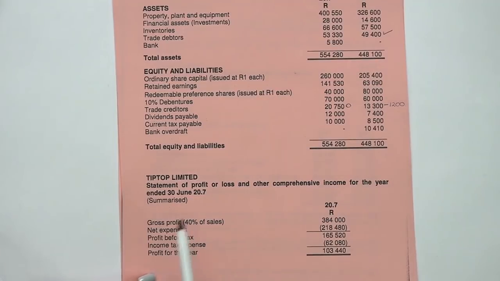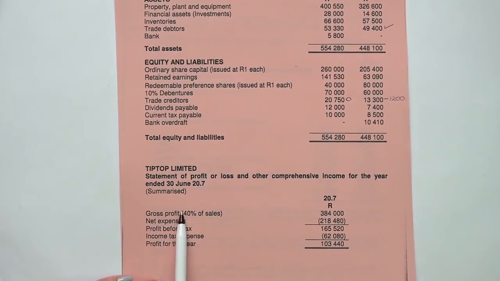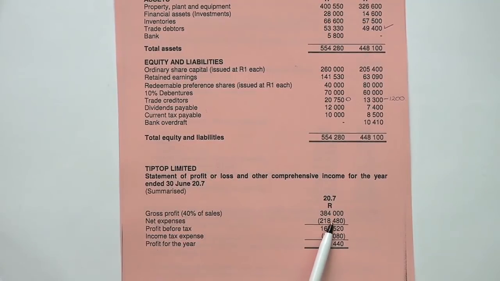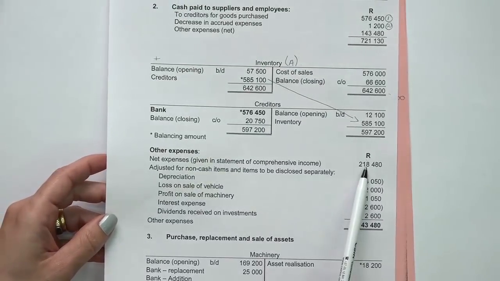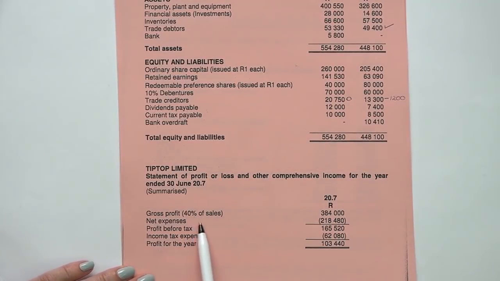In the question, they gave us a summary of the statement of profit and loss. We had the gross profit, we are at that level, and then we have the net expenses. It's a calculation given for you of 218,480. So I can start with that as my net expenses, but I know that included in net expenses, there might be items that are not of a cash nature.